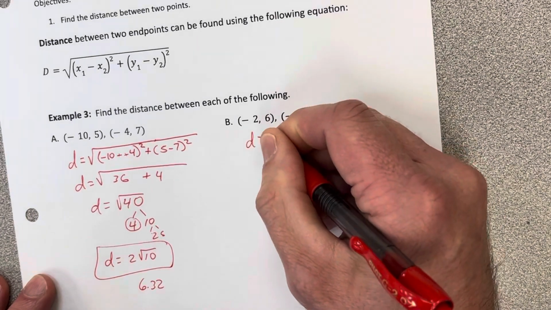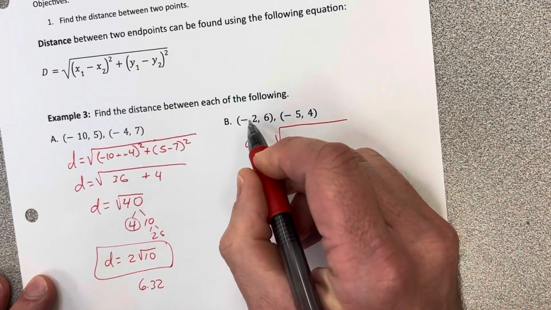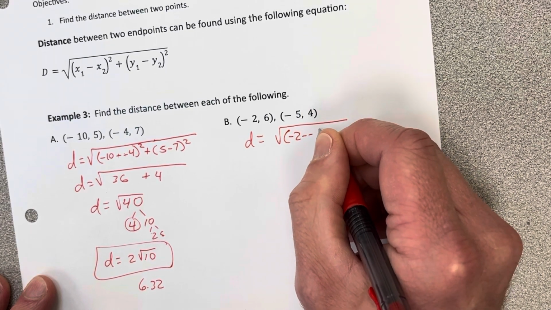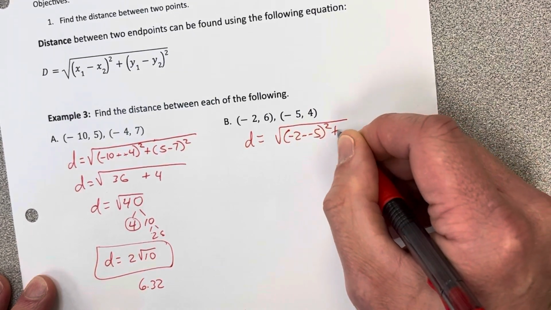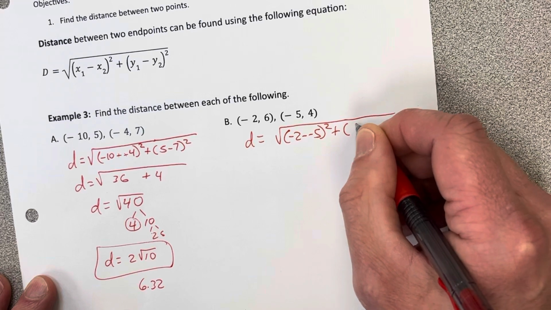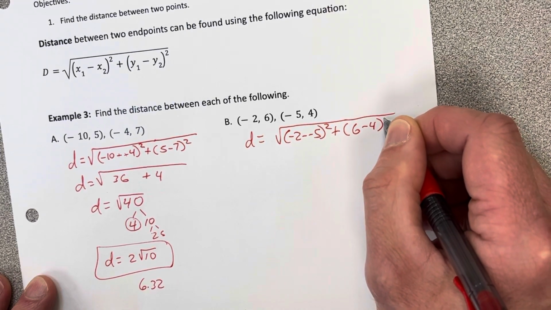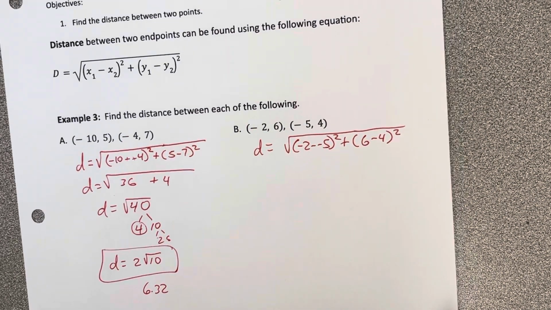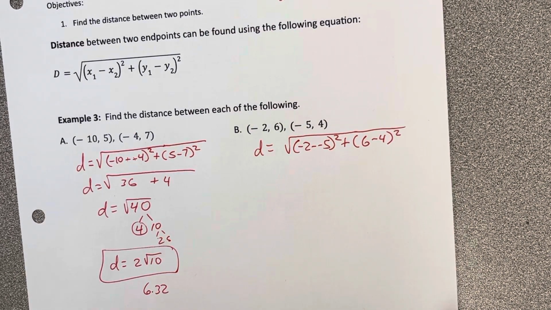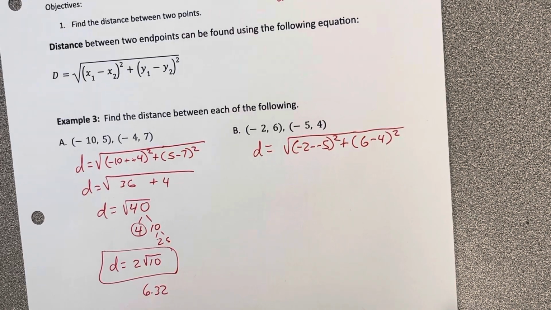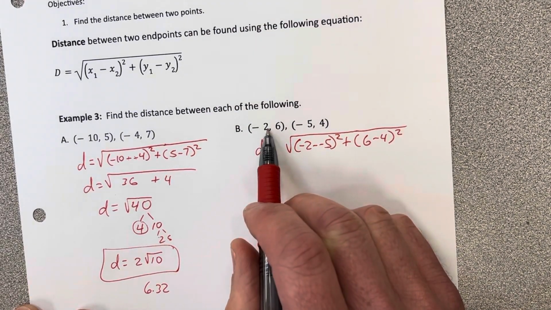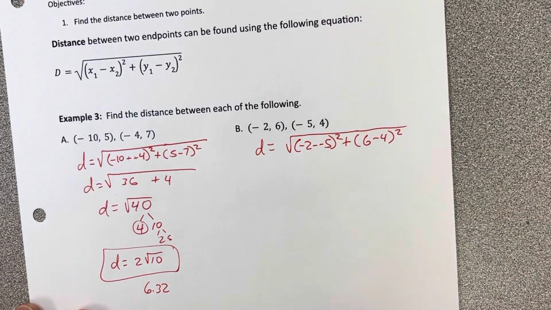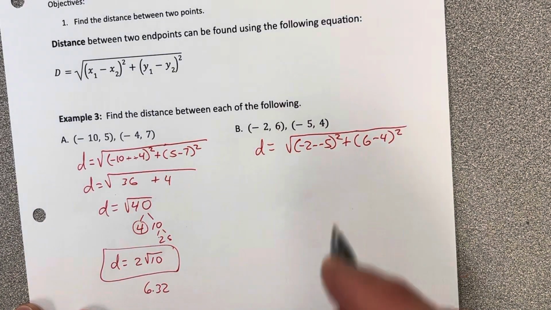All right, let's do another one. Distance equals, subtract the x's, plus subtract the y's. I've got to mention, this formula is pretty forgiving because in a lot of formulas you have to make sure to be consistent about which point you start with. Not with this one. If I did -2 minus a -5 and then did 4 minus 6, it would give me the same answer, so it's kind of nice that way.